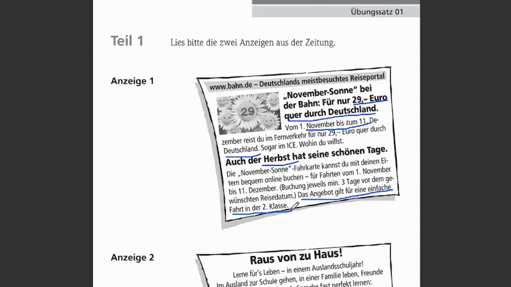Klasse. Because there was a question about how much it costs and whether it is for to and fro, back and forth, or just for one direction, that's the reason I underlined it here. There was also a question about the season and whether it is only for Germany, within Germany, or the entire Europe. So we have underlined most of them and we have the answers now.